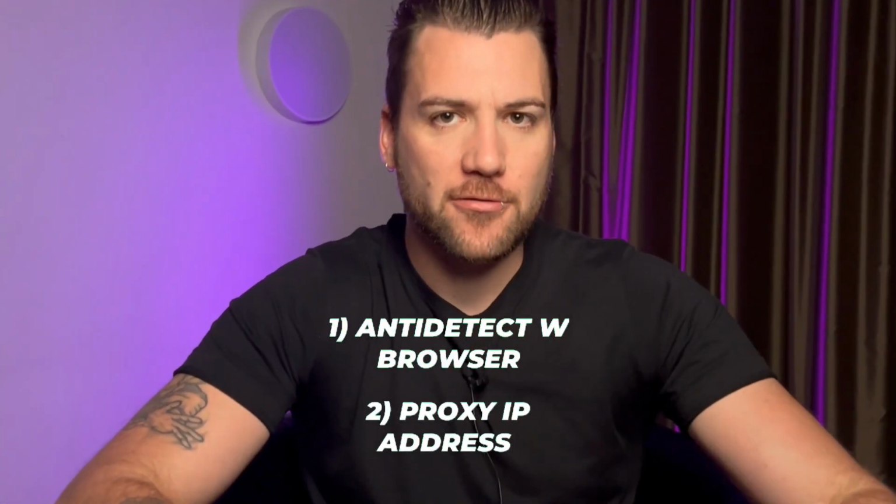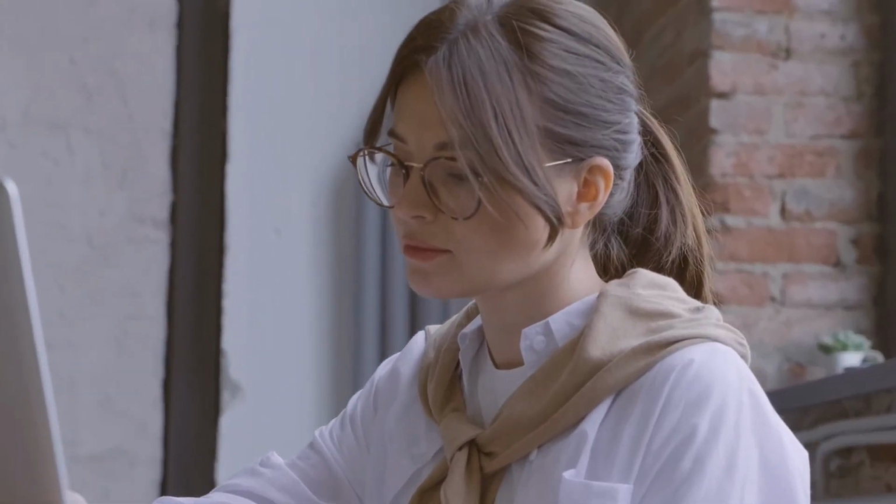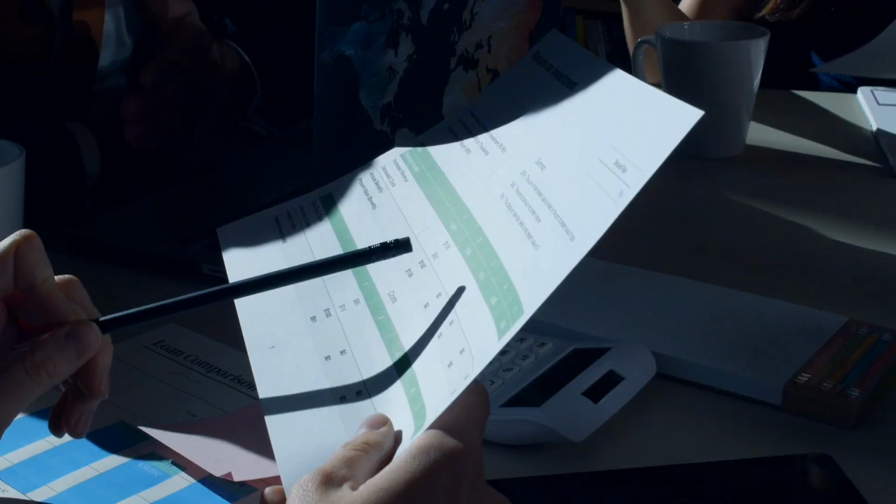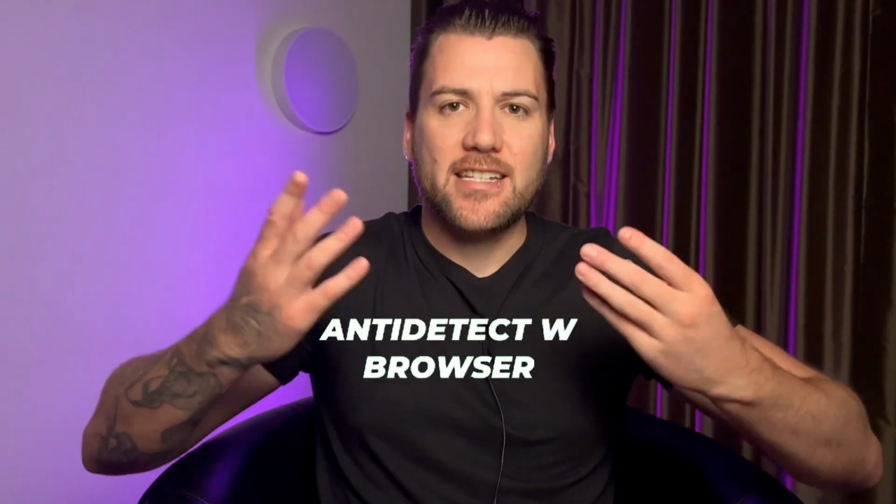So you're going to use an anti-detect web browser and a proxy IP address to fool the OnlyFans account into thinking it is only the model logging into the account, and not chatters, not you, not schedulers, not people who are scheduling content, not all these different people, because then you're going to have some issues, all right? So first of all, get yourself familiar with the anti-detect web browsers.